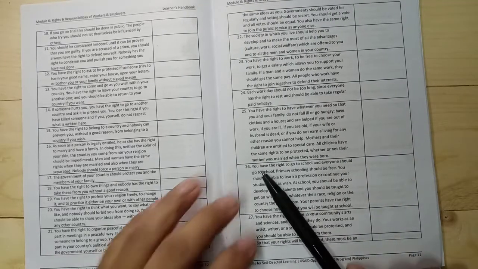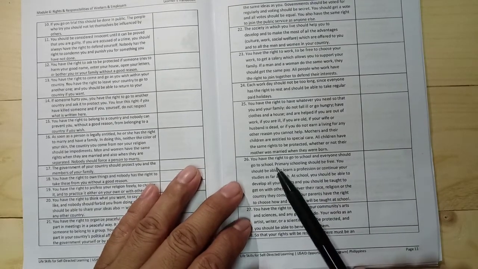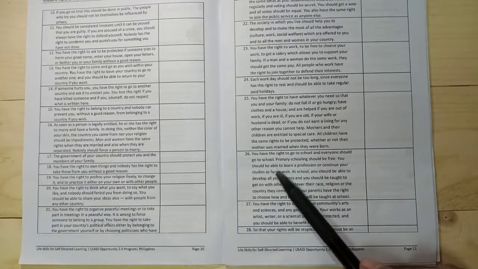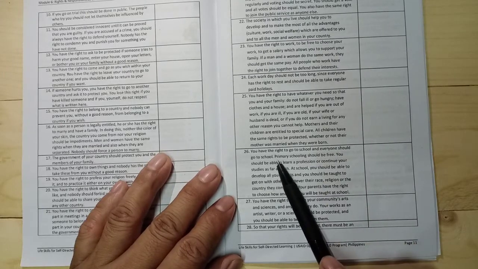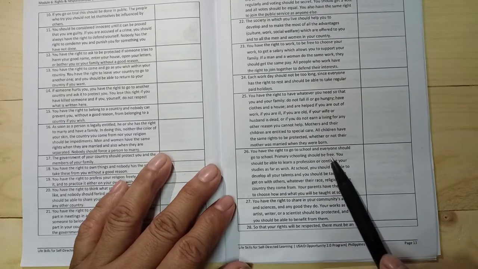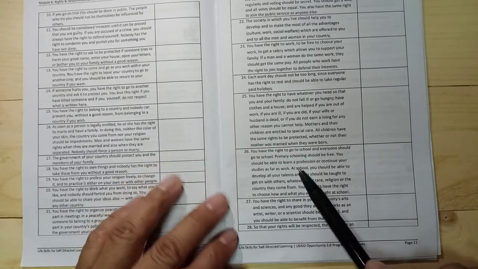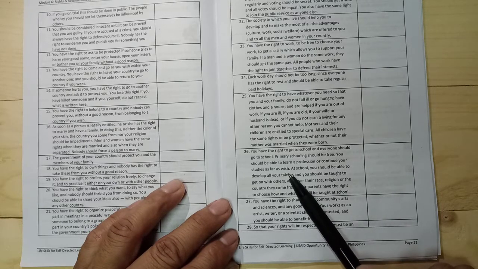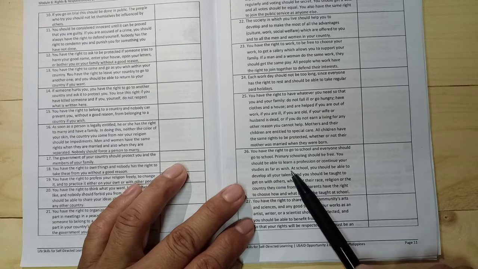Number 26. You have the right to go to school and everyone should go to school. May karapatan tayong mag-aral at dapat tayo ay mag-aral. Primary schooling should be free. Kapag primary, dapat libre ang primary school. You should be able to learn a profession or to continue your studies for as far as you wish. Maaari tayong magpatuloy sa pag-aaral hangga't gusto natin.